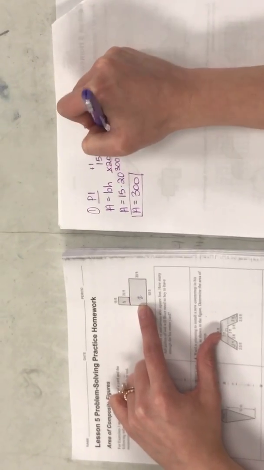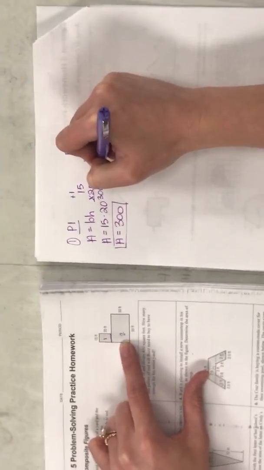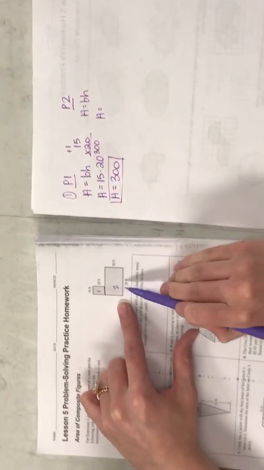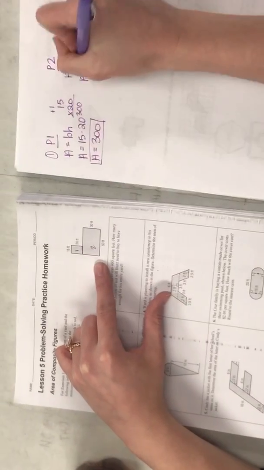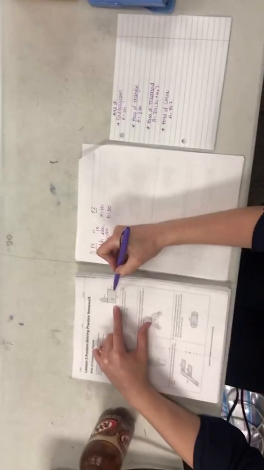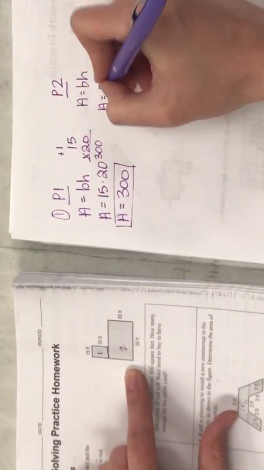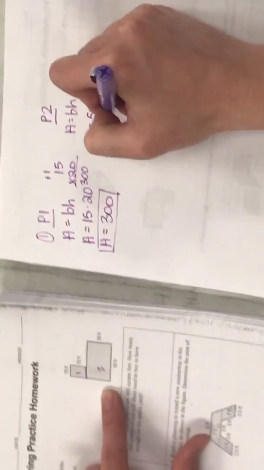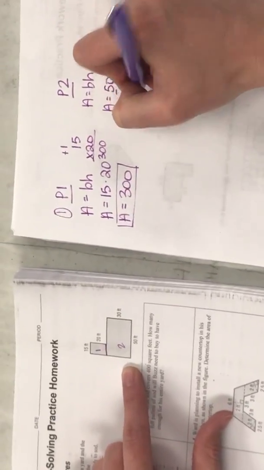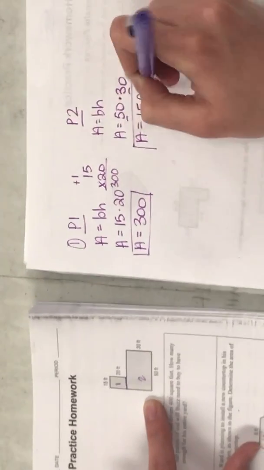So again, we have area equals base times height. The base for parallelogram 2 is 50, and the height of parallelogram 2 is 30. And you multiply those together. I'm going to do my shortcut. 5 times 3 is 15. Add my 2 zeros. So the area of the second parallelogram is 1,500.